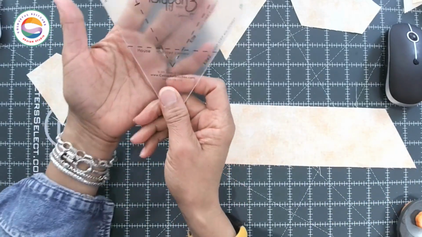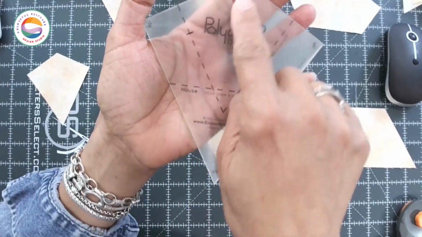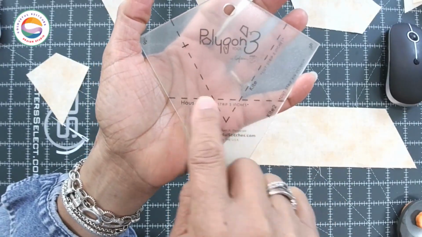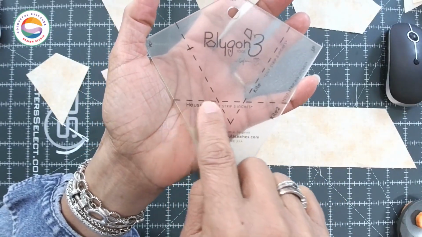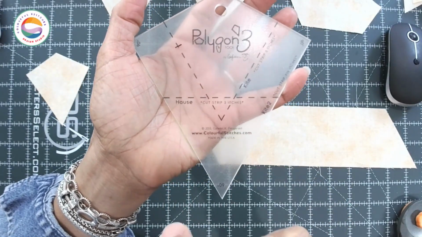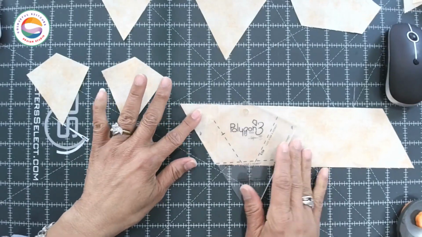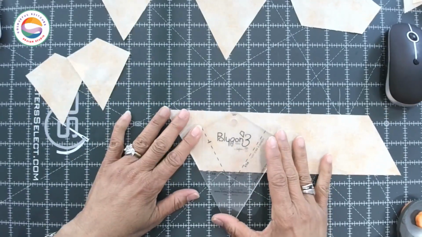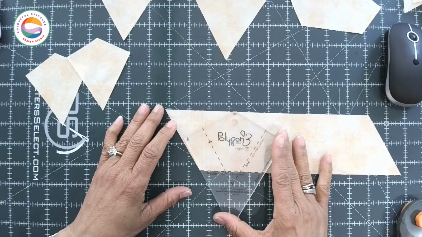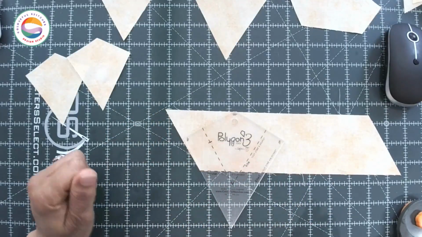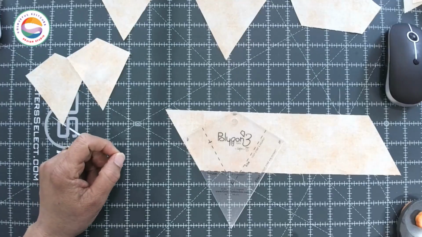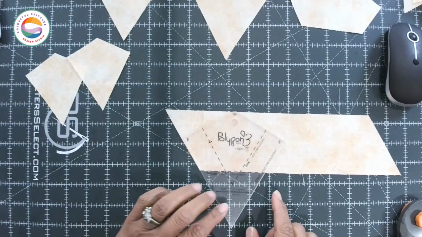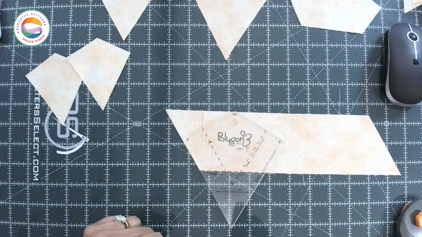Now, when you want to cut a house, the house is about halfway of the tool. See that word house? And it also cuts with that 3-inch strip. And what you're going to do is put that dash line on the bottom. Unfortunately, this is not cut out as sexy as the other ones, so you actually have to cut all the way around the tool.